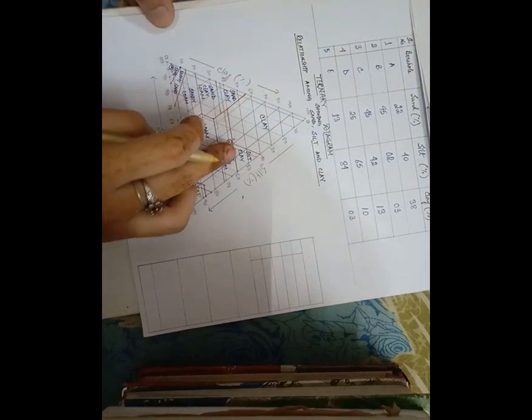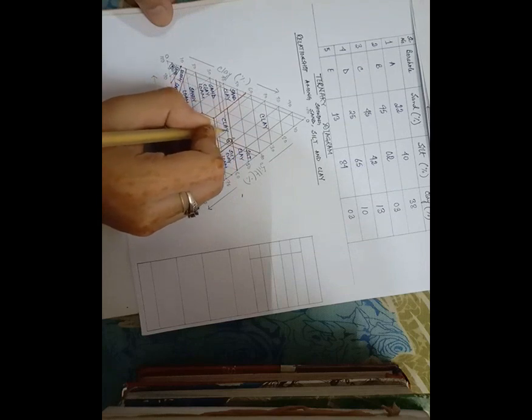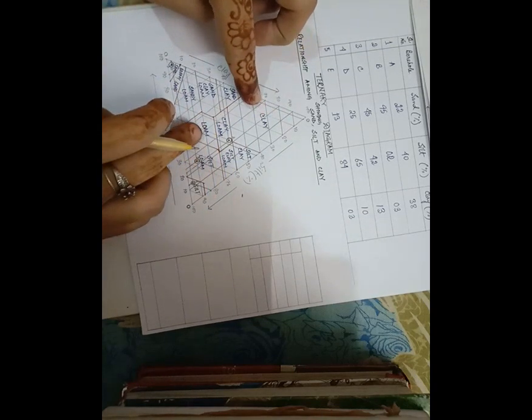And here this central part is clay loam, which is a mix of clay and loam.